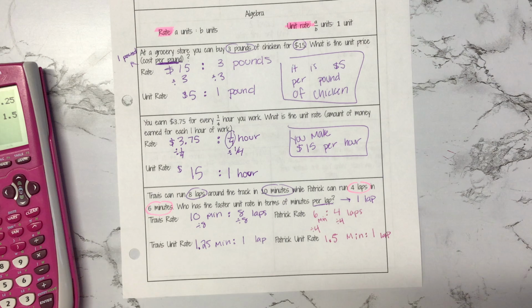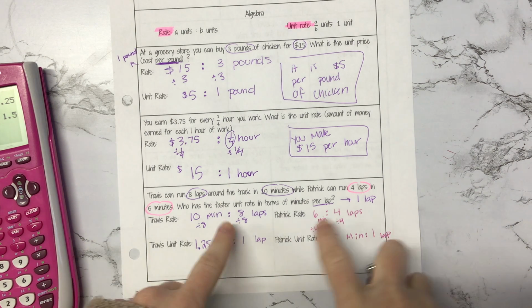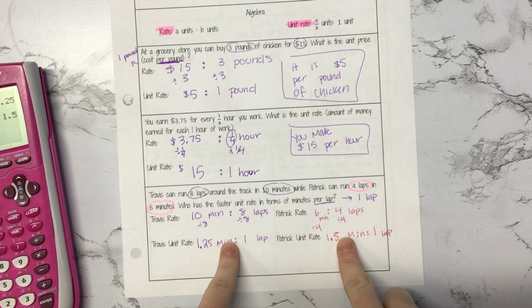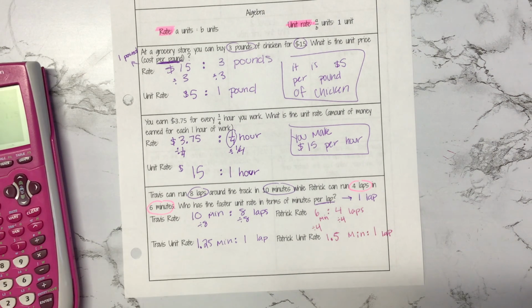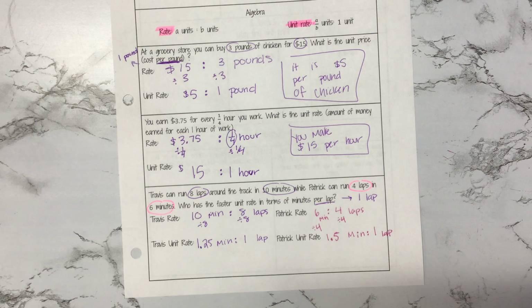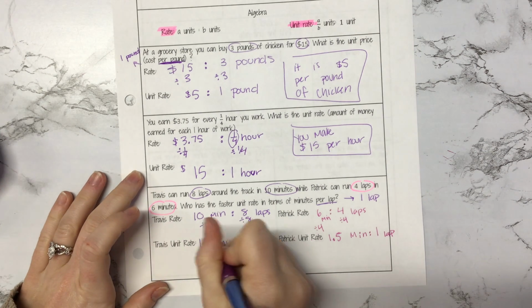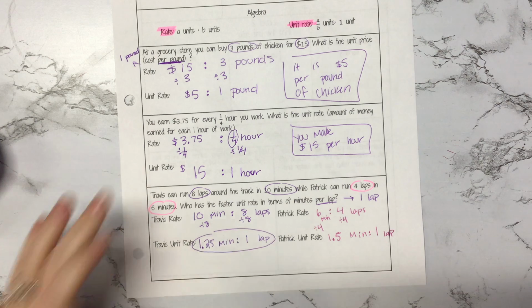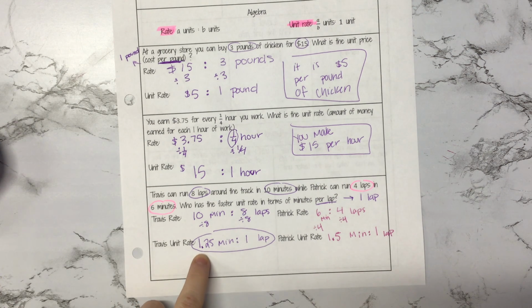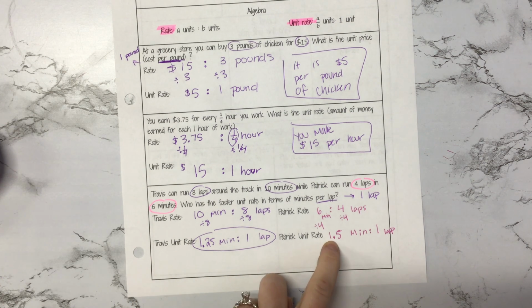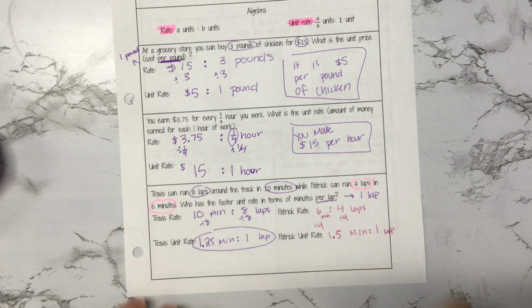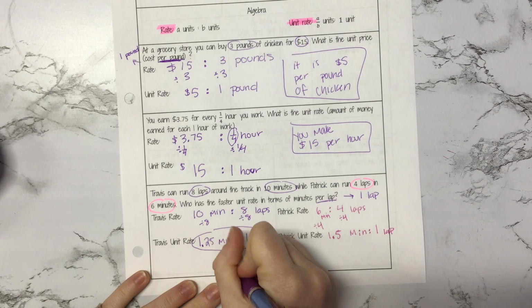Okay. So this is where it comes in handy. Their rates are different, but by putting it in unit rate, that makes it easier to compare them. So the person who is faster is the person who took less time to run the same amount. Okay, so Travis took less time. 1.25 is smaller than 1.5. He took less time to run, so Travis is faster.